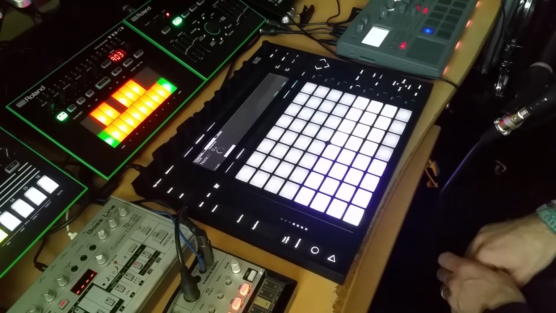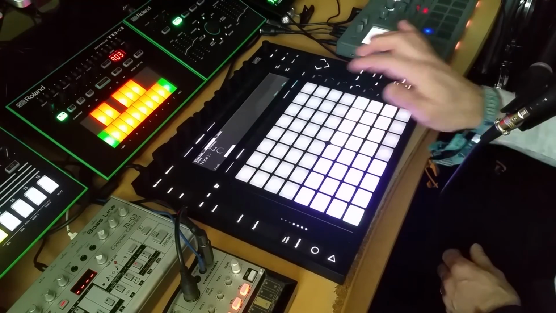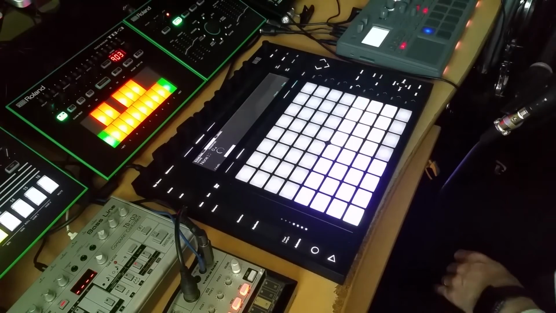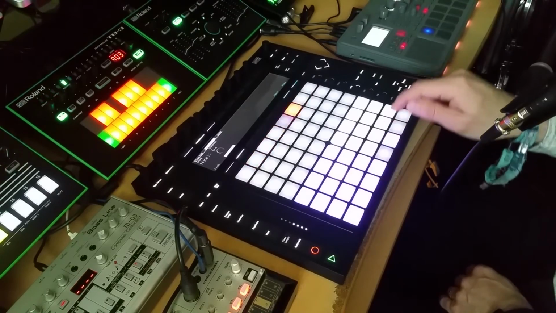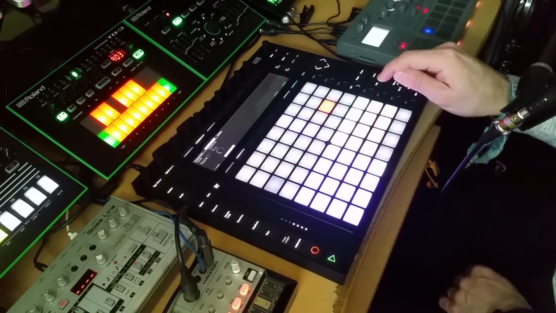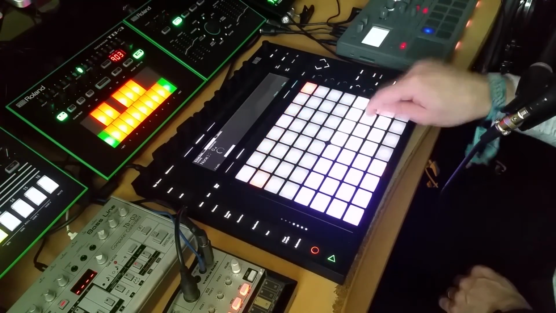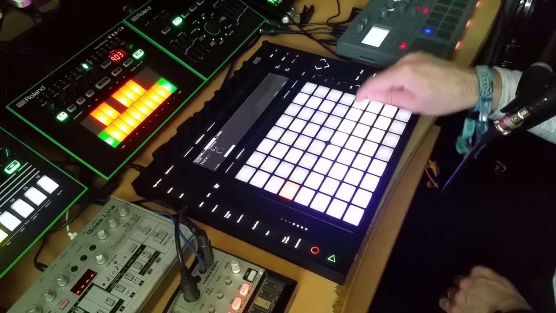So at first I thought, yeah, it's a bit of a gimmick, but it actually is very useful. I've used this quite a lot. And let's just record something, because we'll see what the velocities are on each one. So that's the bottom row, second row, third row, fourth row, more like that.